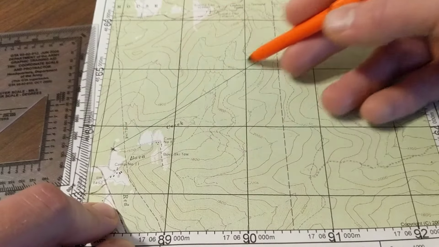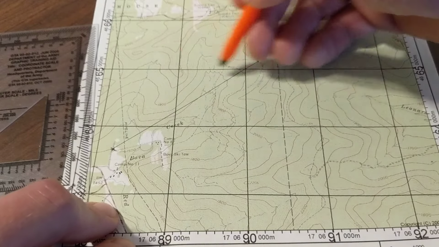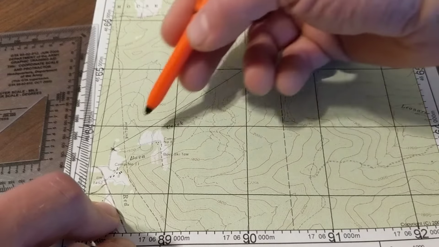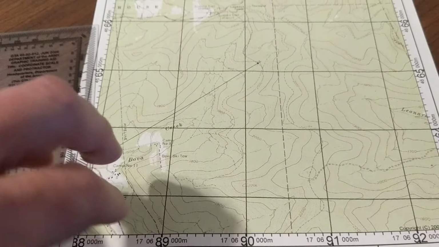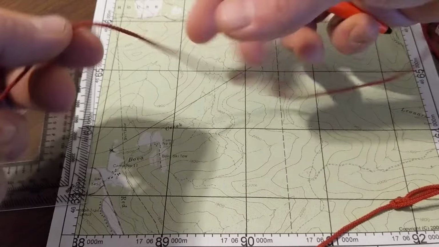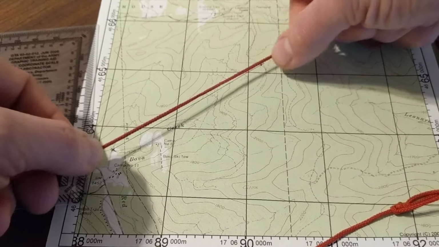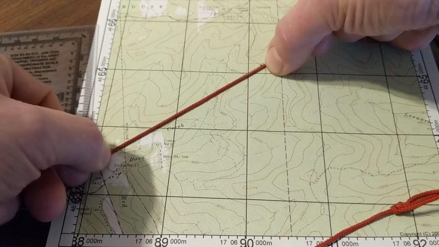I'm going to look at this and say, well, I know that these grids are 1,000-meter grids. So I'm going to be walking more than 2,000 meters, maybe like 2,100 meters, something like that. And you could tick mark it, but one thing I like to use is actually just the lanyard from my compass.